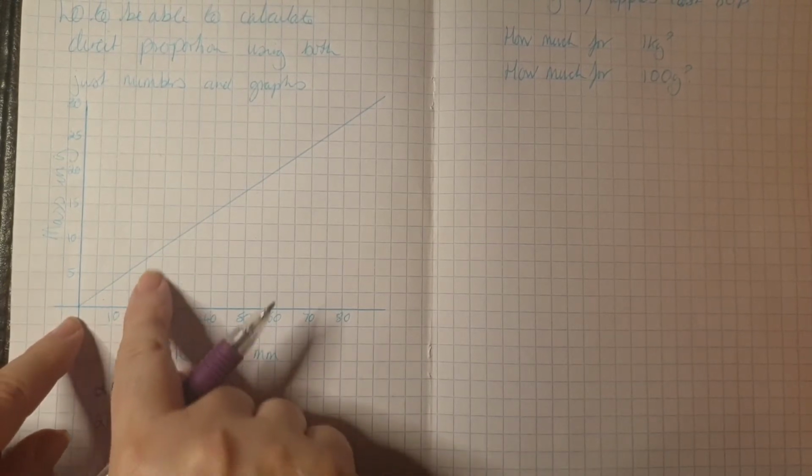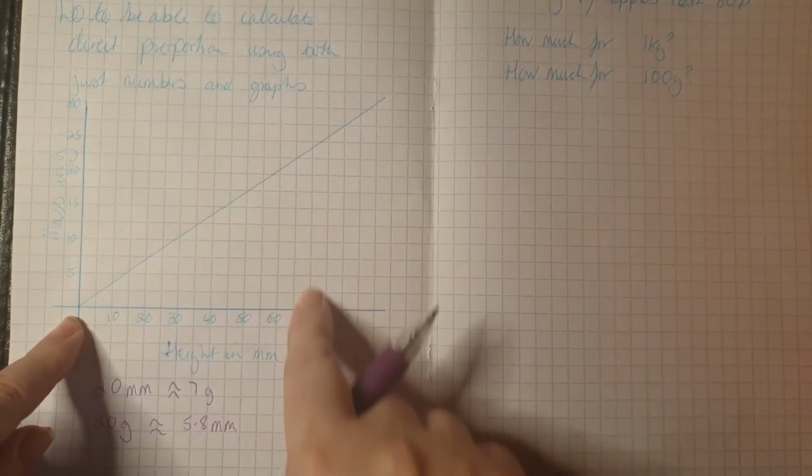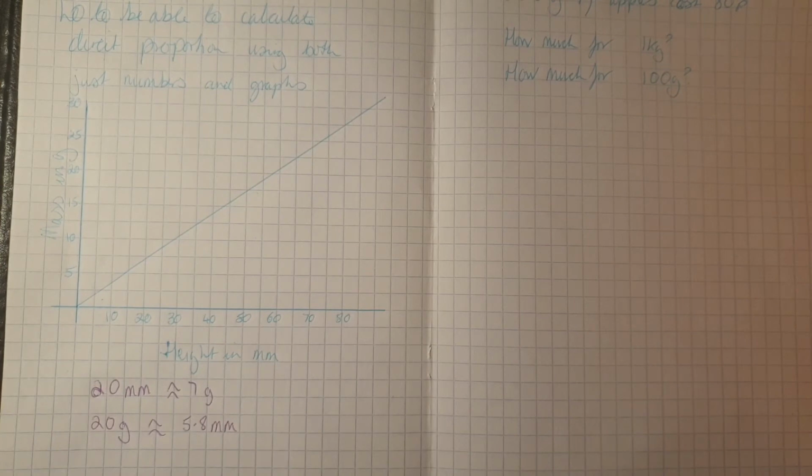So you're using the graph to read off an estimate. Likewise, this is an estimation. If you put here, say for example 5.75, you'd still get the question correct because it is related to the graph and there is an allowance made on the graph for reading.